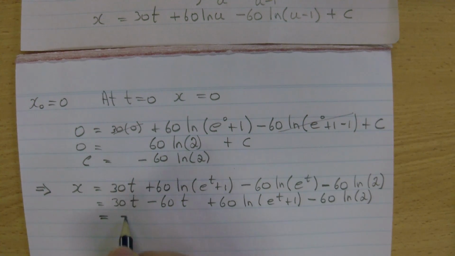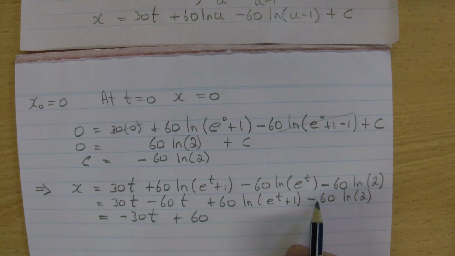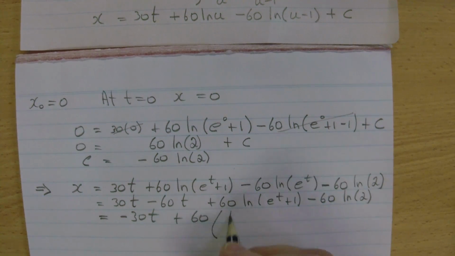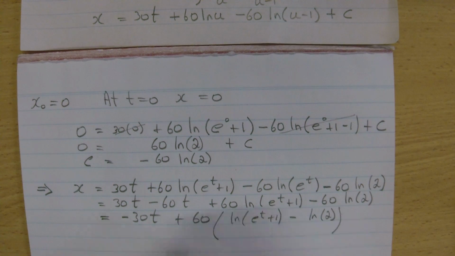30t minus 60t, that's negative 30t, plus, I'll factor the 60 from these two terms, and I have ln of e to the t plus 1 minus ln of 2. Negative 30t plus 60.